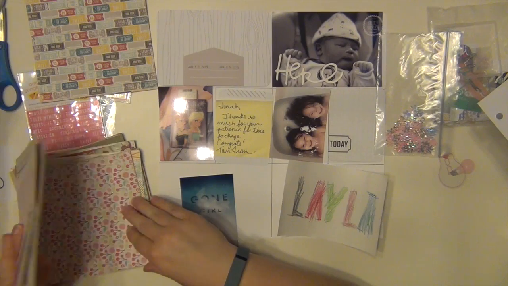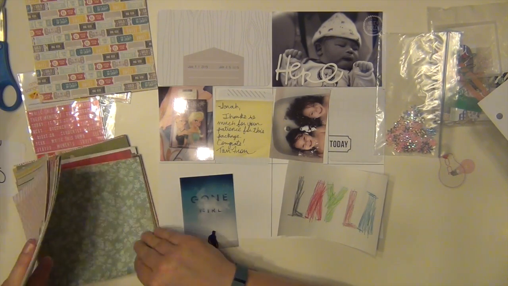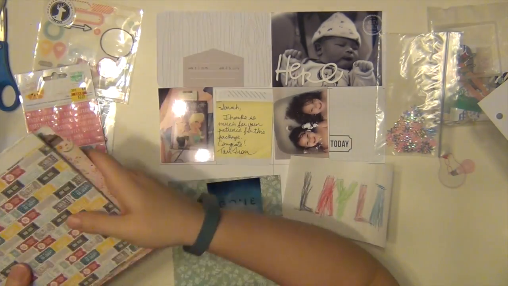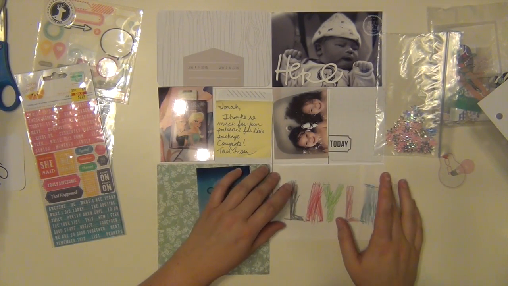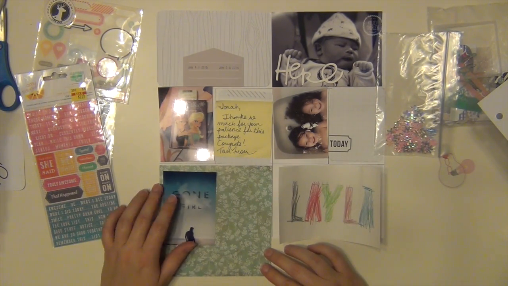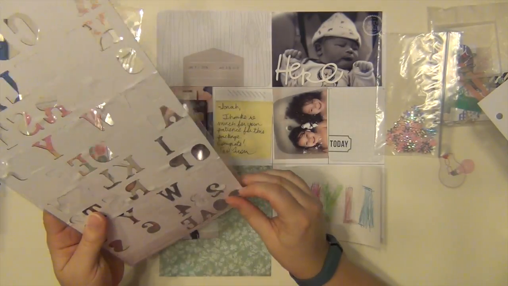So I only need one piece of paper to back the movie poster of Gone Girl. And instead of using cards right now, I'm trying to use up some of these pattern papers here that I'm trying to work through for the month of February. So I am going to use that as my 4x6 card.